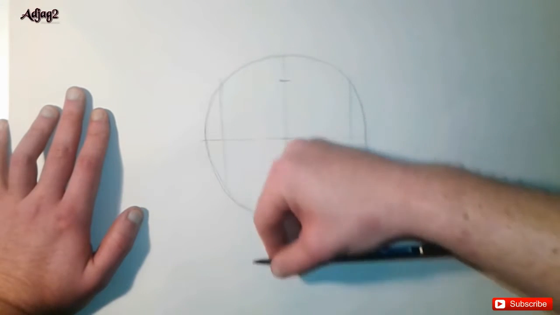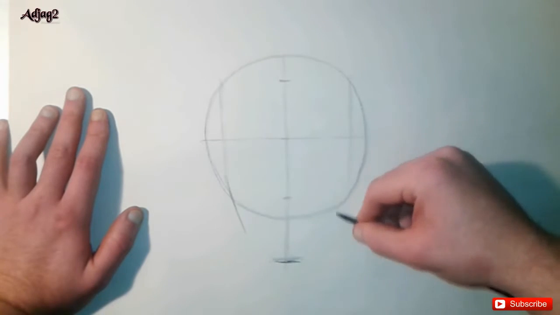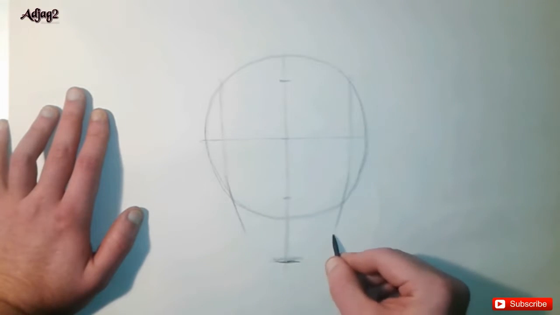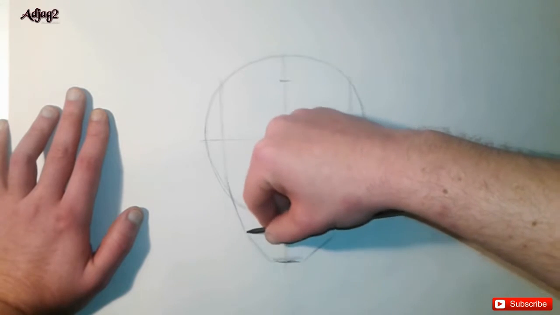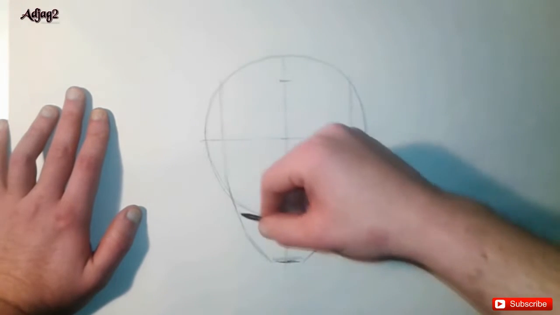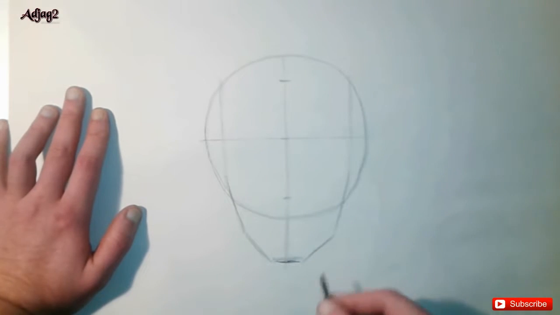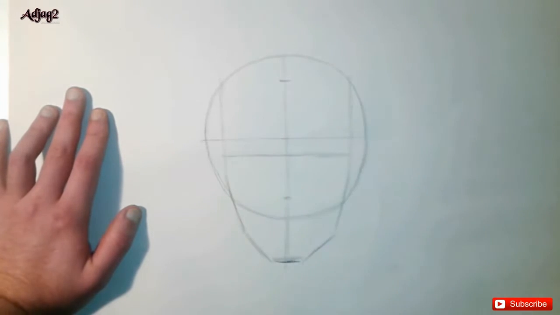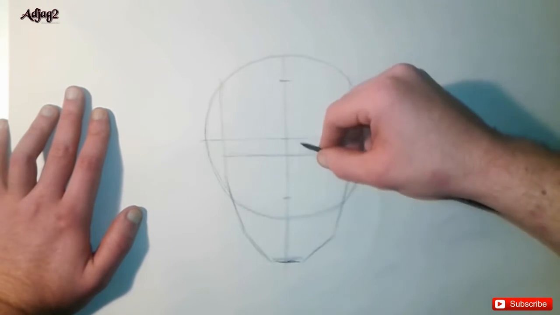Okay, so to complete your Loomis head, you're going to do your jaw. So about halfway, you're going to start turning in to connect to the chin. About at the 1/3 mark, you can draw your eye line and establish the width of the nose.